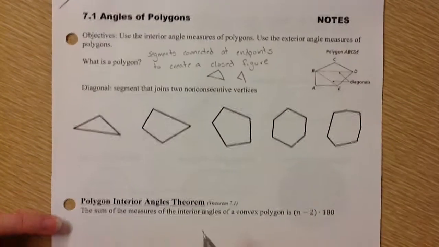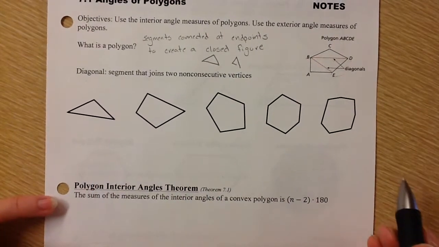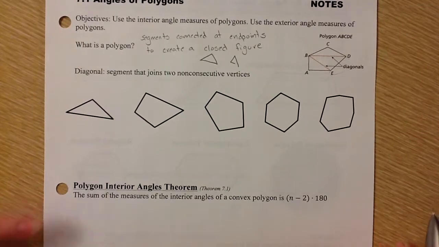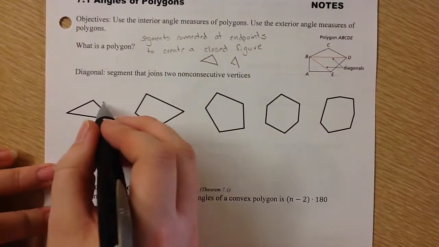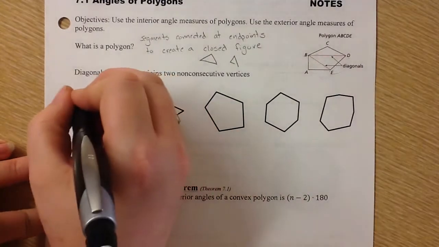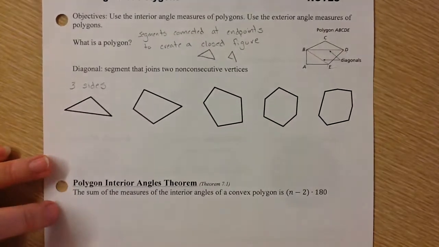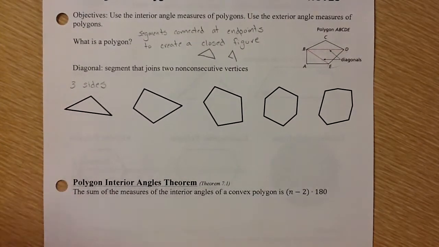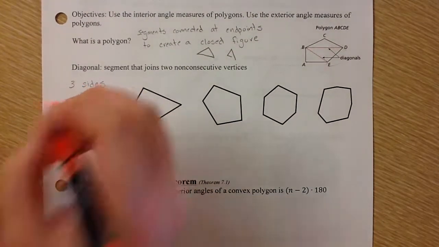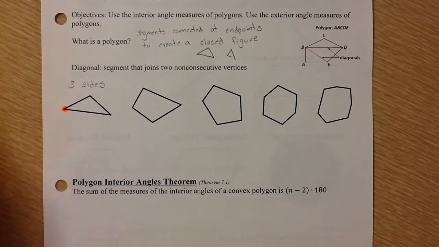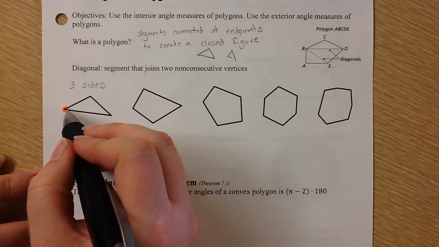All right, so we're going to look at our different polygons here, and we're going to draw in some diagonals. Let's start with a triangle. It's got three sides. Let's look at what happens if I draw all the diagonals in from this point.